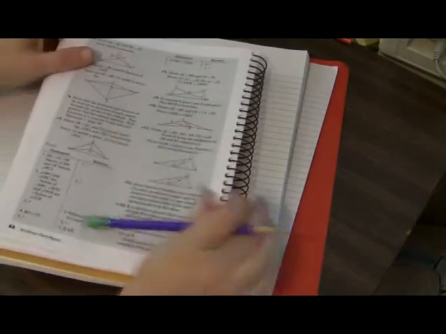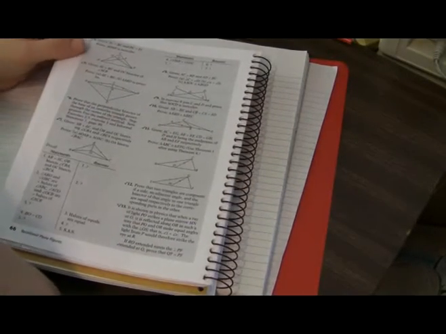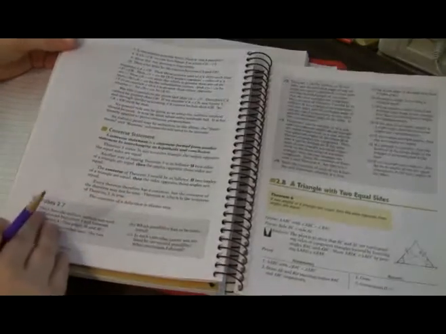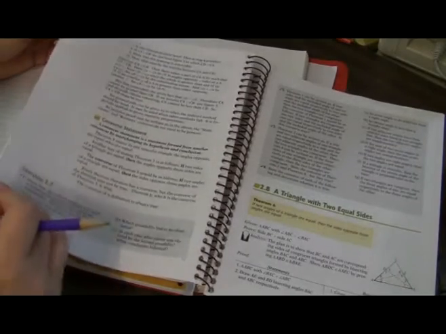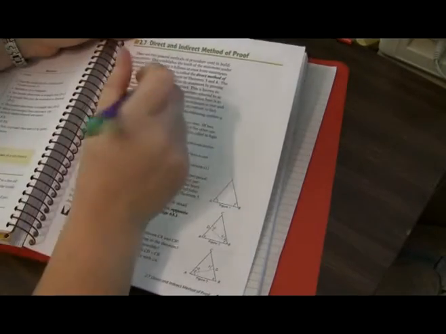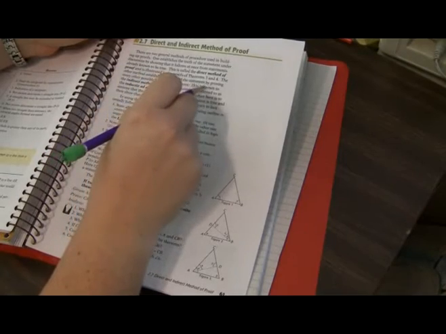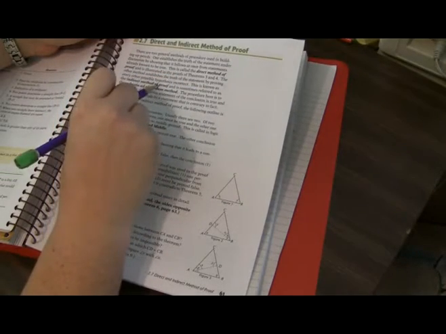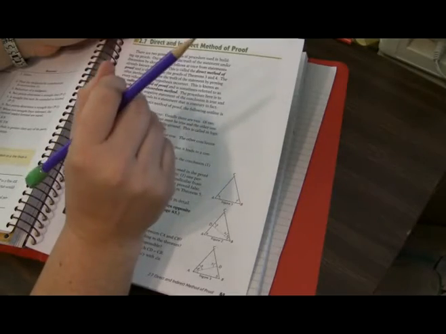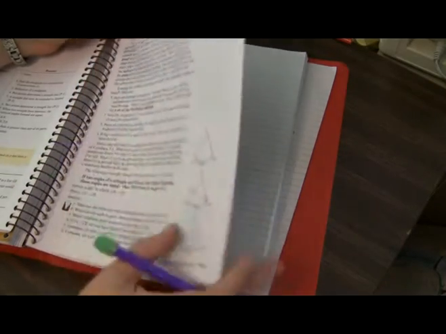Okay, I wanted to talk about number 6 because it was kind of different. It was telling you to use the indirect method. And if you flip back to page 61, it talks about the indirect method. It said that the other method establishes the truth of a statement by proving every other hypothesis is incorrect. This is known as the indirect method of proof.